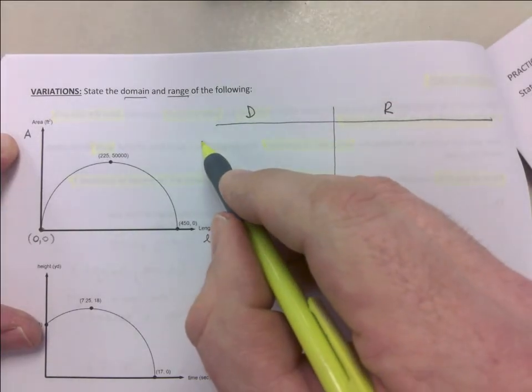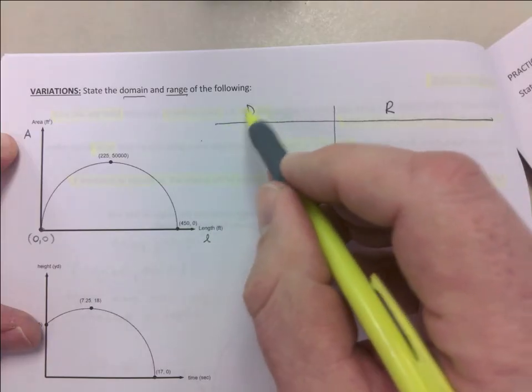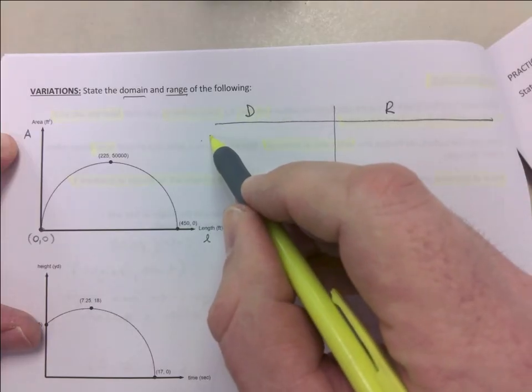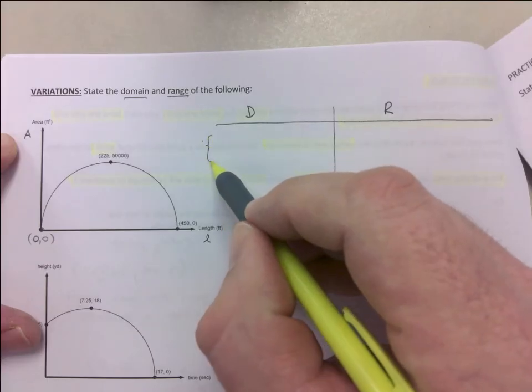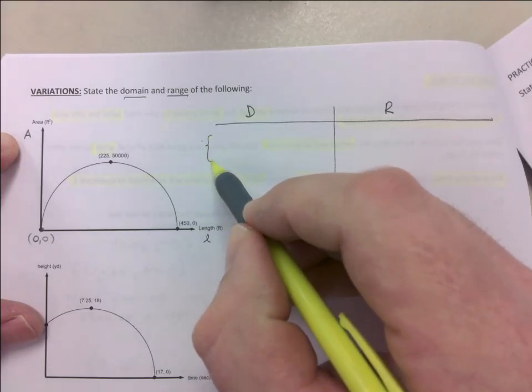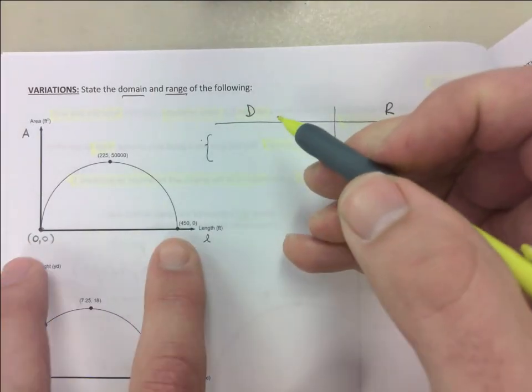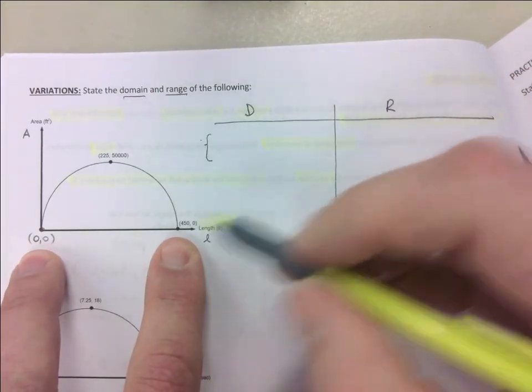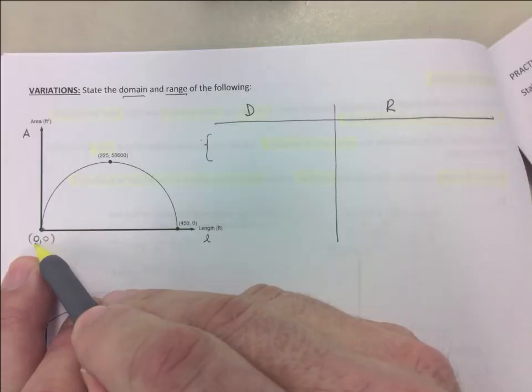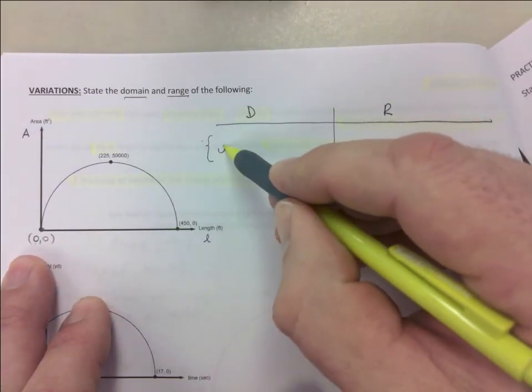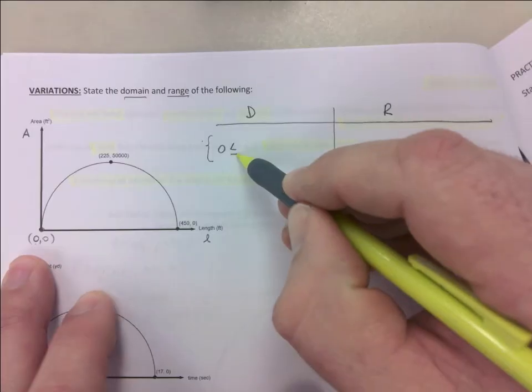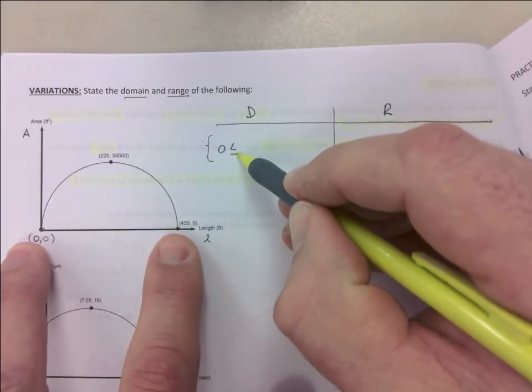So for my domain, I already tell myself that this is domain. Let's do set notation first. We're looking at the x values here. So we're going to go from 0, that's the lowest, and we're trapped, right? We're trapped between two numbers.